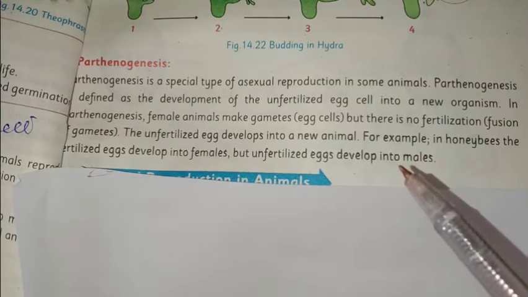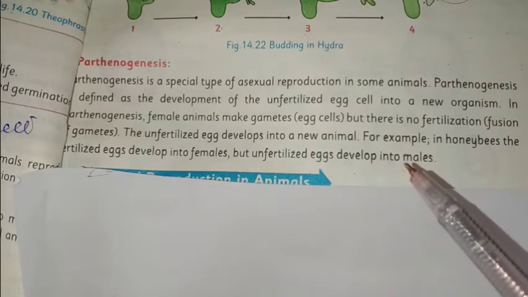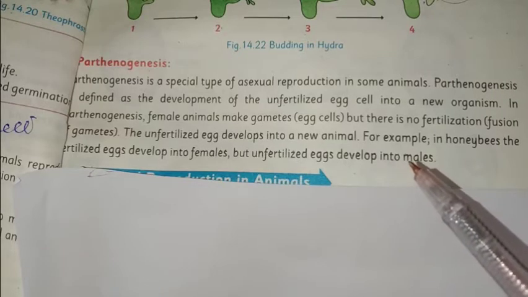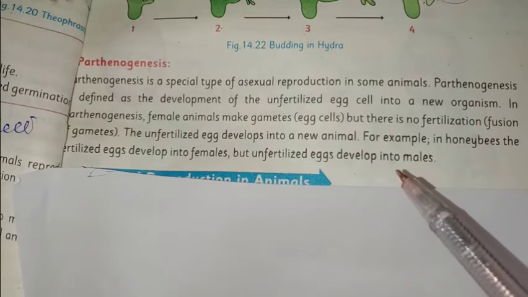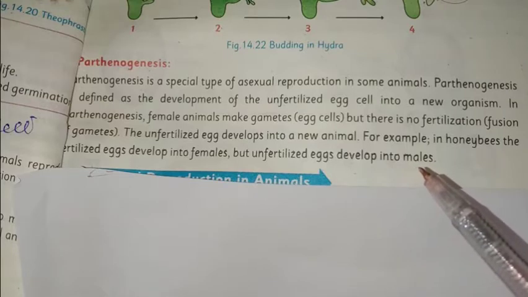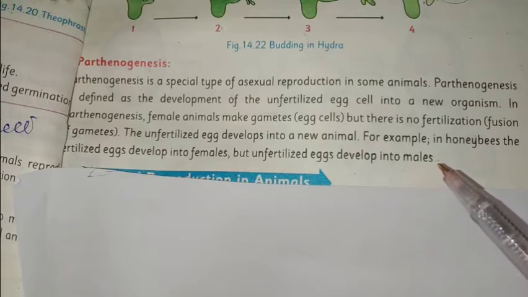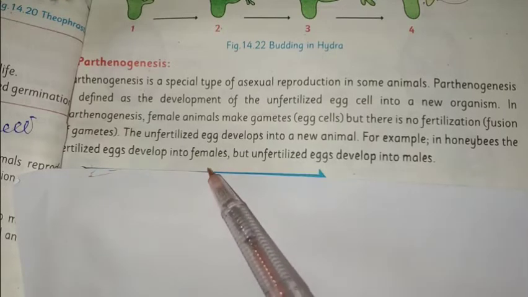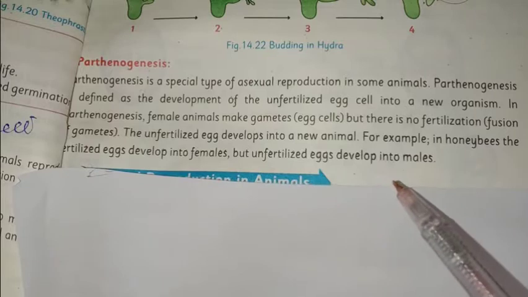If normal fertilization takes place, for example, if the egg fuses with the sperm, it is sexual reproduction. But if the egg remains unfertilized and directly develops into an adult organism, it is called parthenogenesis, and it takes place in honeybees. In honeybees, the fertilized egg develops into a fertile female, but the unfertilized egg develops into a male.